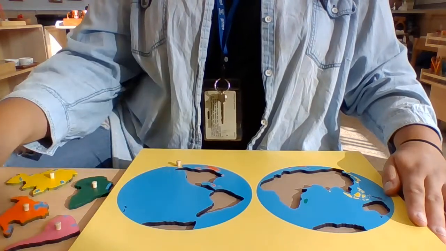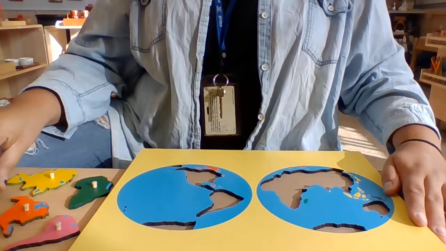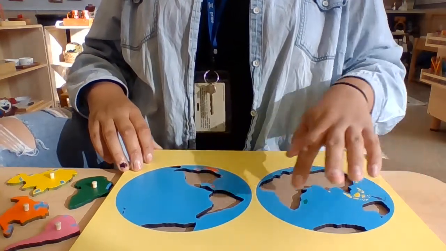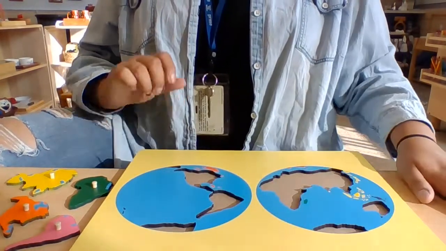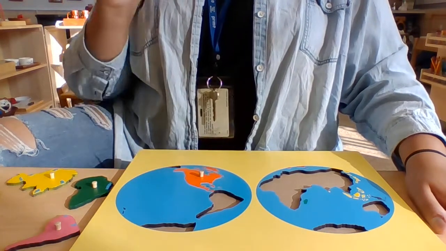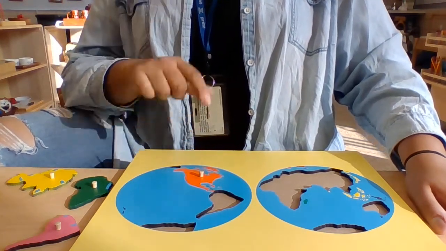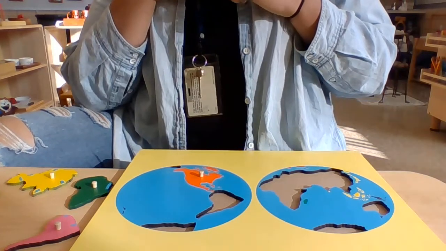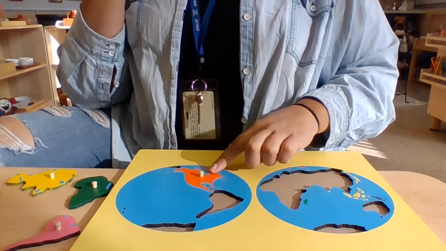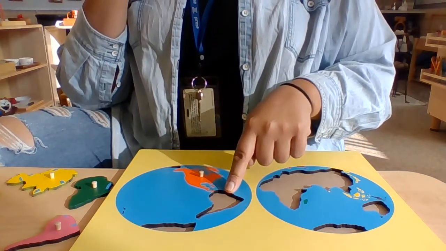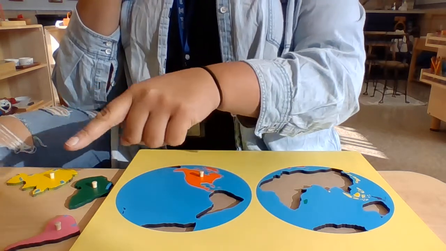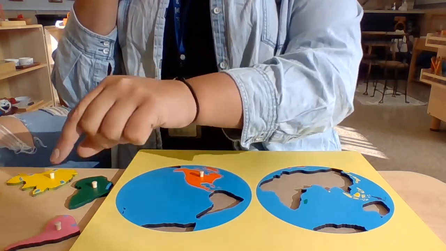These are the 7 continents of the planet Earth. Okay, let me show you the continent that we live on. North America. What color is North America? That's right, it's orange. North America, South America. South America is pink. There it is.